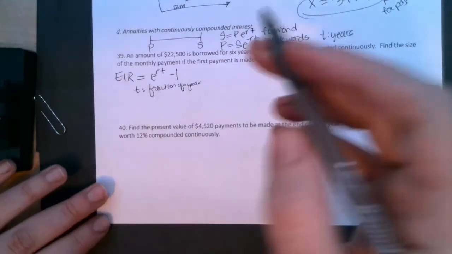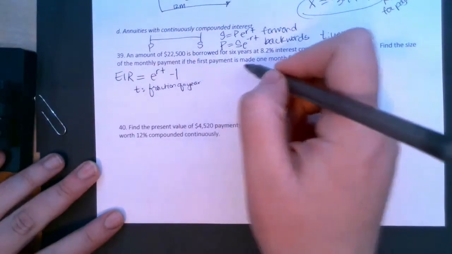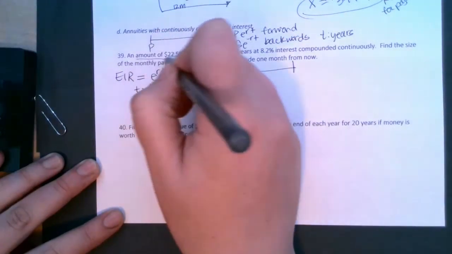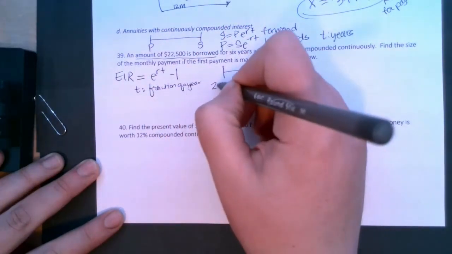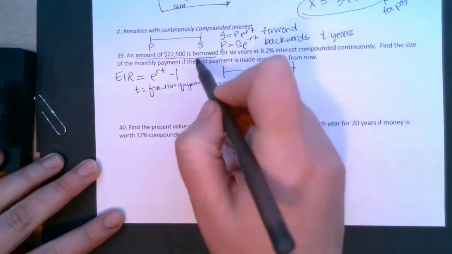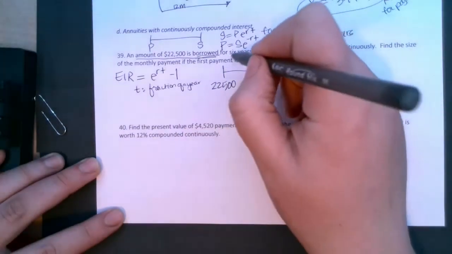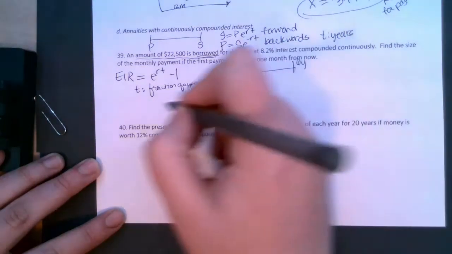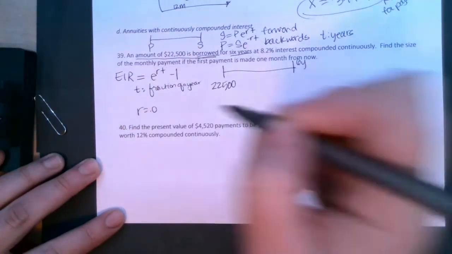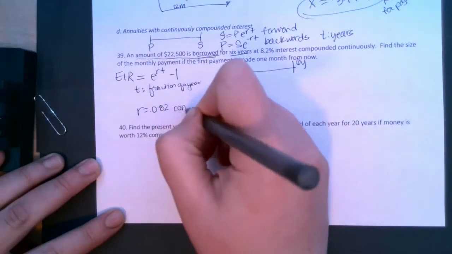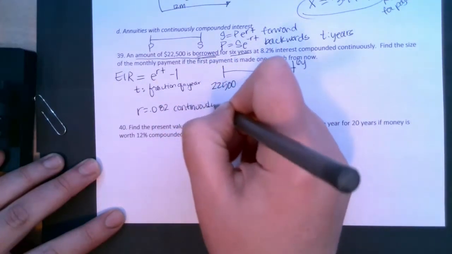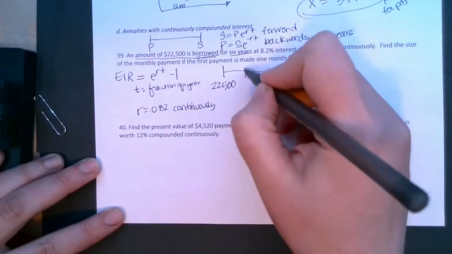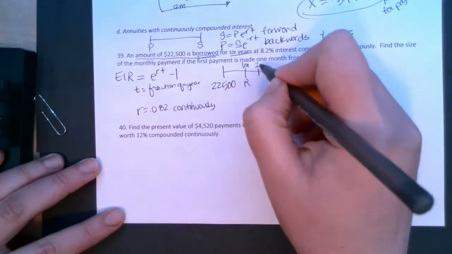All right. So the size of 1 monthly payment if the first payment is made 1 month from now. So the first thing we do, of course, is our timeline. So an amount is borrowed. So that means it goes at the beginning. Borrowed is a word that tells us beginning. Okay, and 6 years, so we know how long this is, 6 years. And we're doing 8.2% interest, so our r is 0.082, and that's continuously. And we want to find the size of the monthly payment. So we're making 1 month payment, 2 months payment.